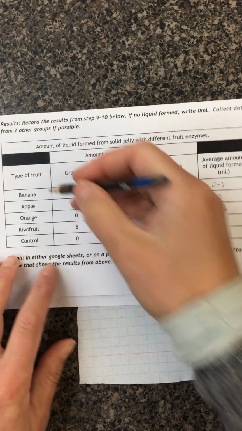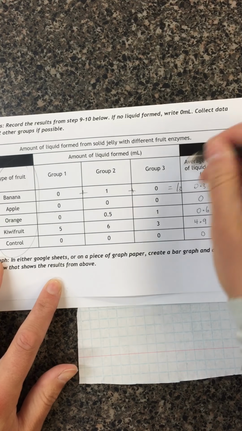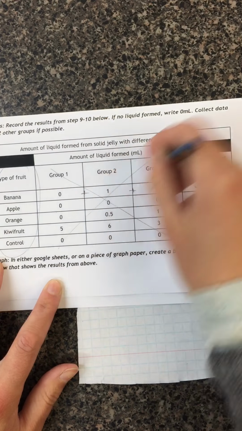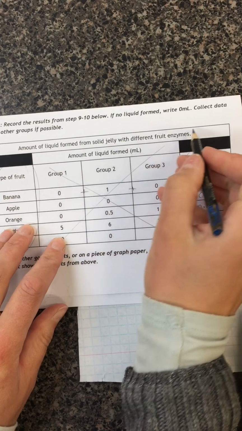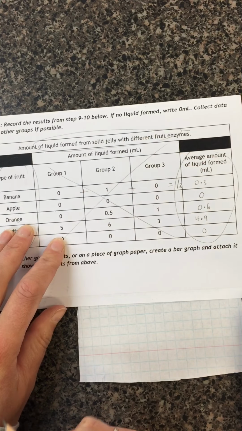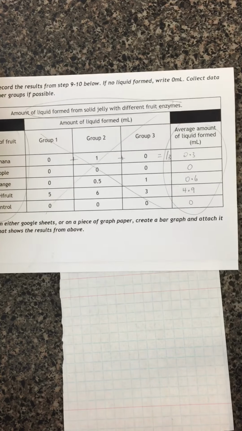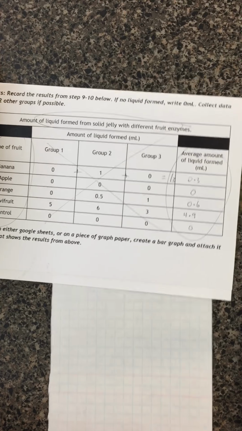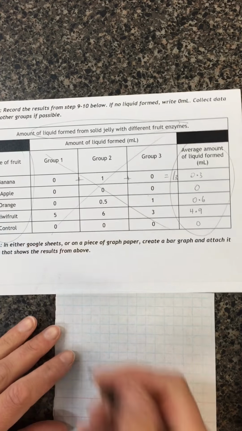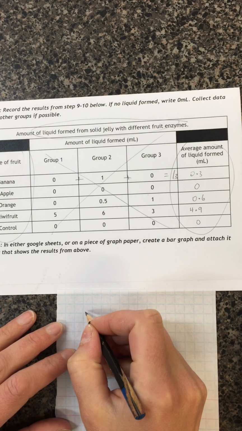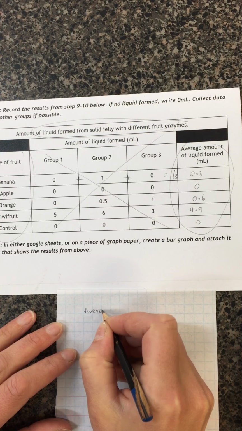We're then going to graph on our bar graph this column, the type of fruit, and the averages. We're not worried about anything in the middle there. However, we can use that title from the top of your table for the graph. So we'll start by putting that on the graph, the title first of all. So the title is the average.